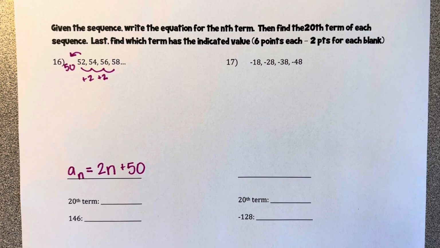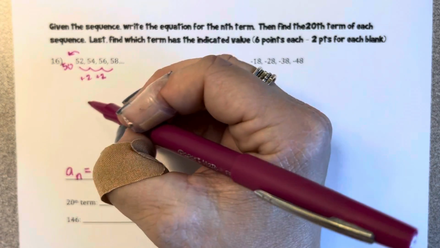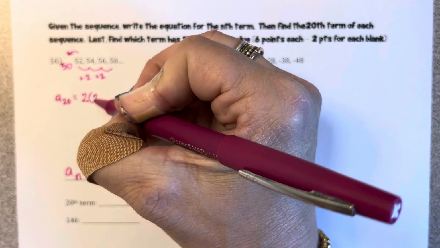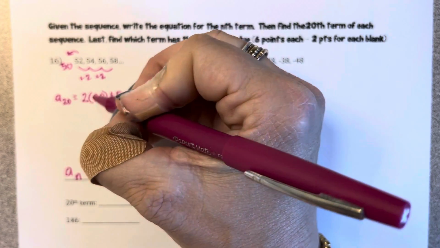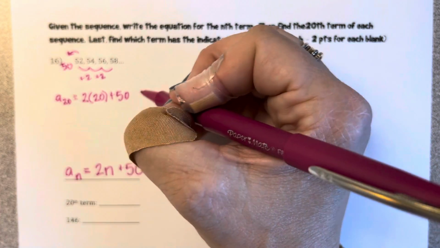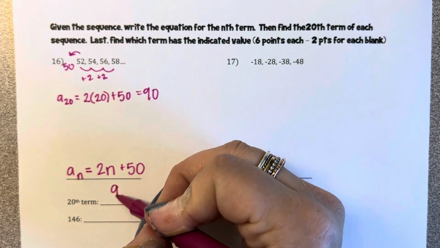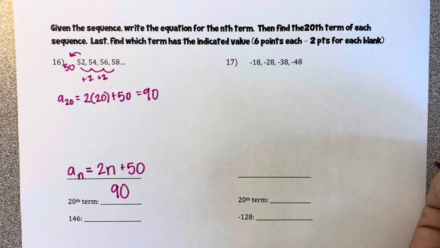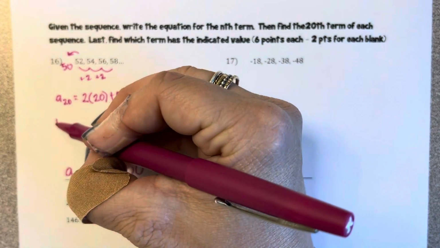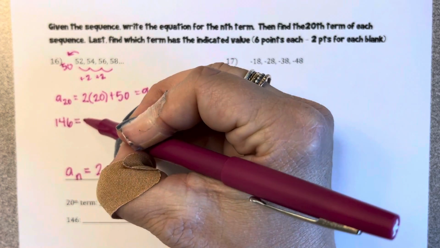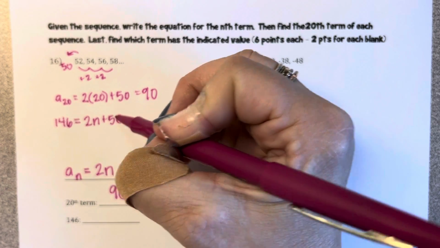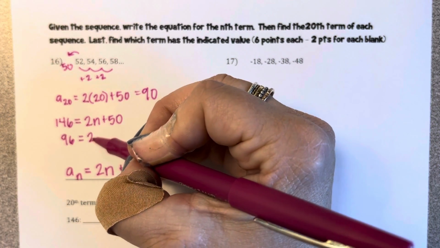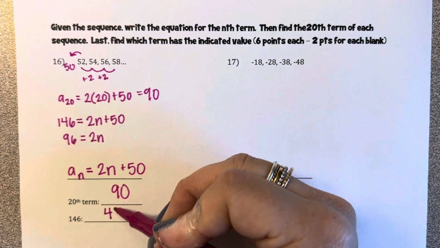So if I'm finding the 20th term, I'm going to work it out up here. So a sub 20 equals 2 times 20 plus 50. 2 times 20 is 40. 40 plus 50 is 90. So the 20th term would be 90. And if I'm trying to figure out, well, what term would make it 146? 146 equals 2n plus 50. So I'm going to subtract 50 to get 96 equals 2n, and then divide by 2 to get 48.